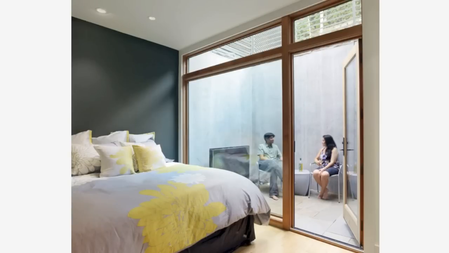Here's another light well and outdoor room used on a steeply sloping site to permit daylight into the lower level bedroom and create a private outdoor sitting space. Transition zones that admit daylight can make small quarters feel much larger.